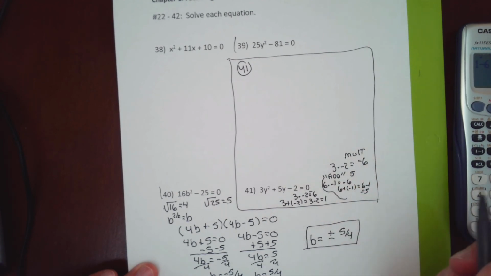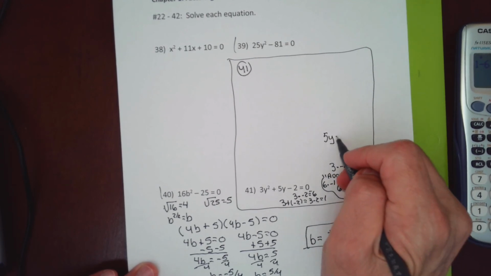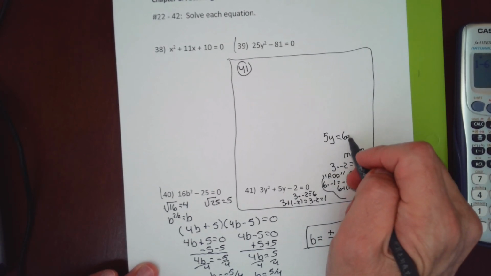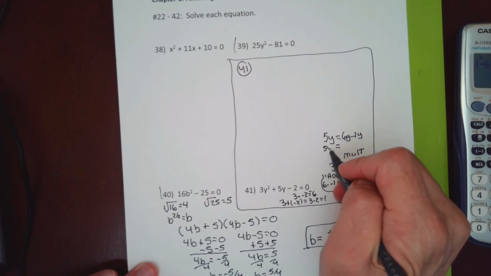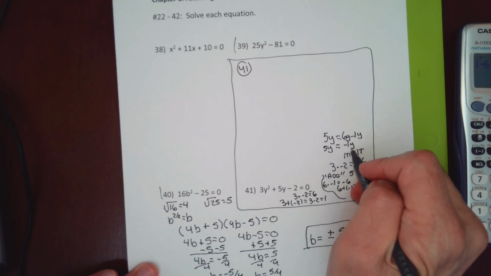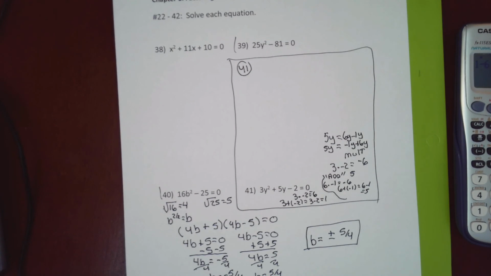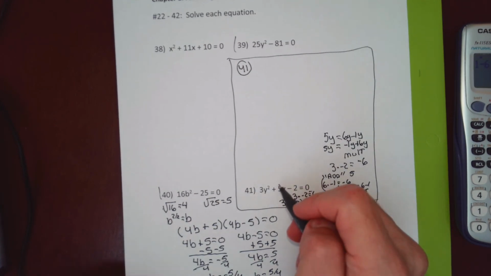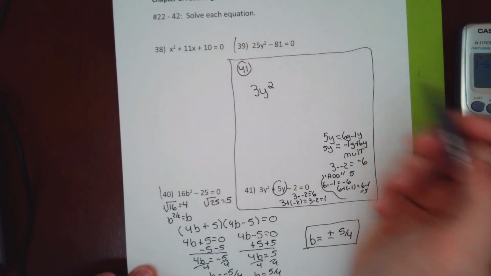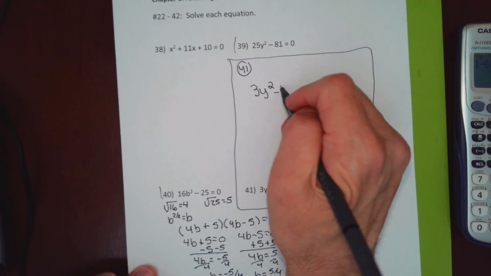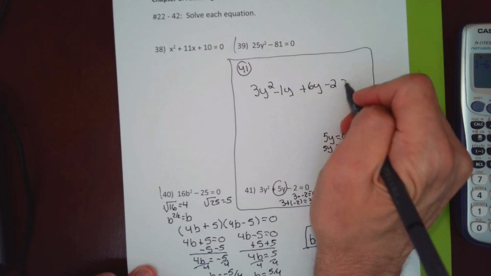The pair that I'm going to need to split the 5y up into, the 5y that's in this problem, I'm going to write as 6y minus 1y. And when I have both a positive and a negative, I like the negative first. So I'm going to make it negative 1y plus 6y. So I'm in the process of getting ready to factor by grouping. So this 5y I'm going to split up. I'm going to take the initial problem of 3y squared, change the 5y to minus 1y plus 6y, leave the minus 2 and leave the equal to 0.